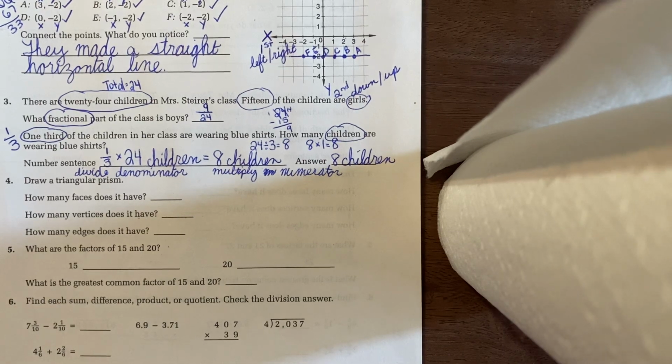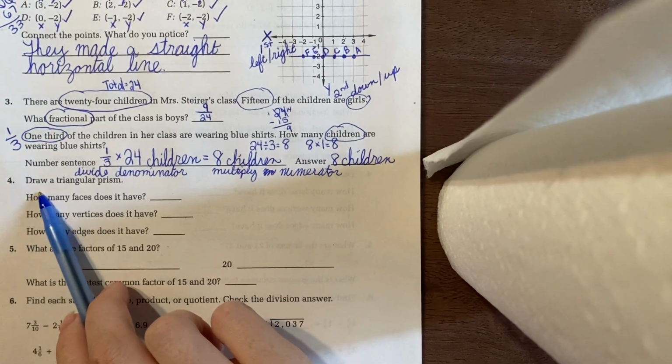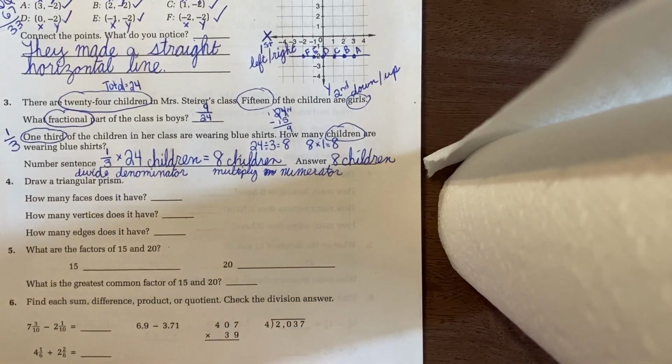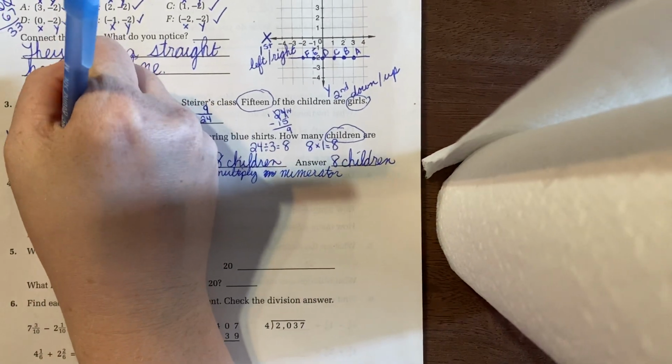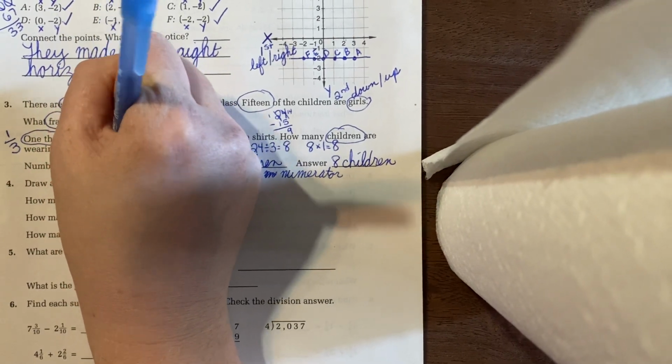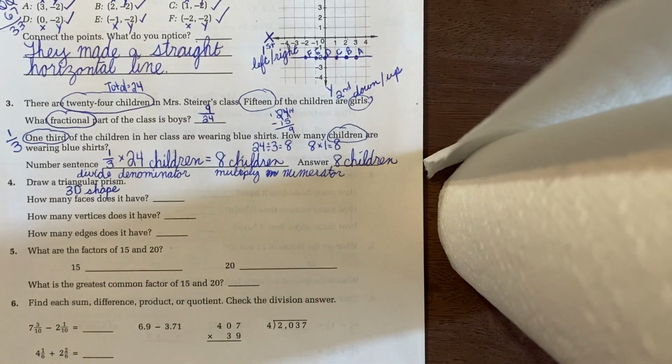Okay, now I'm gonna look at 4. Number 4 says, draw a triangular prism. A triangular prism, this is a 3D shape, also known as a polyhedron.